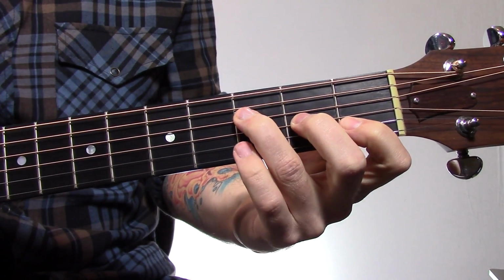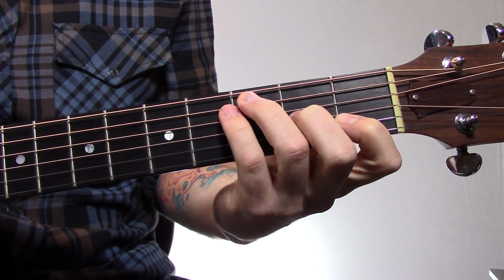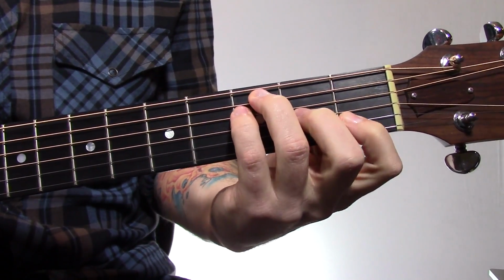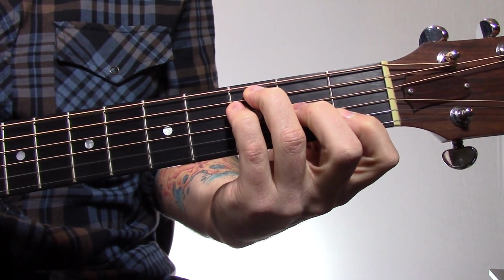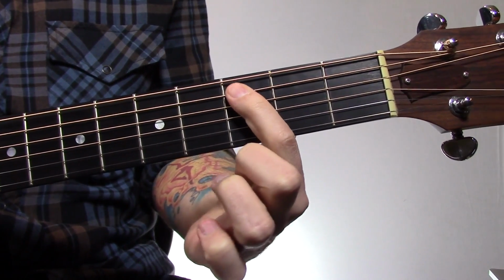So it's just like an F major chord, but then you move your 3rd finger up towards the ceiling to the 5th string and add in your 4th finger where your 3rd finger normally is. So that's an F/C because now you have a C note as your lowest note in the chord.